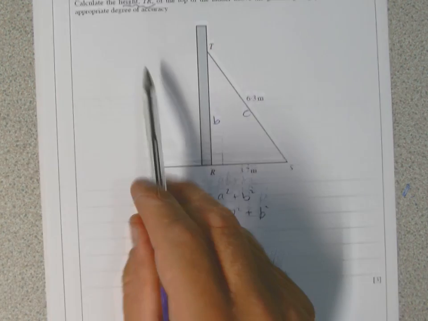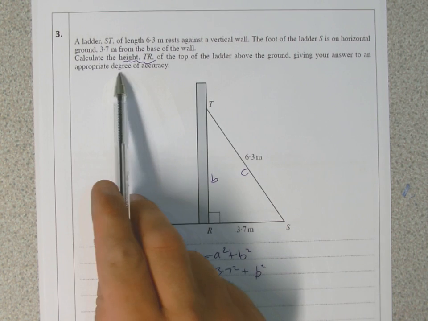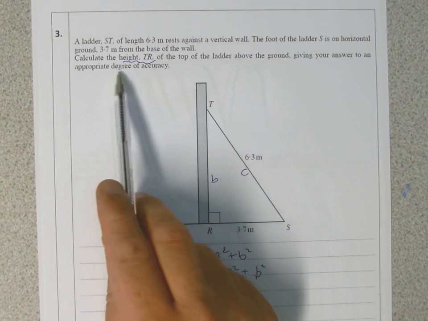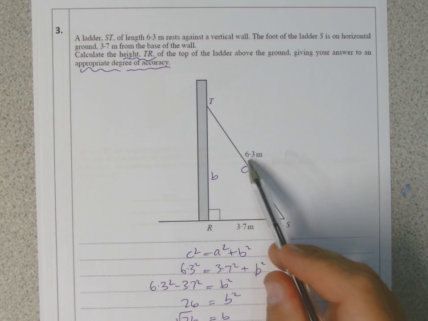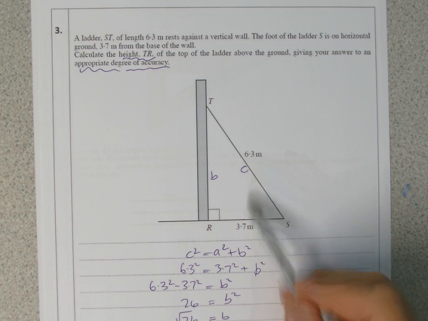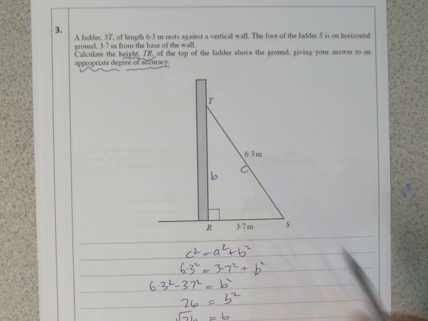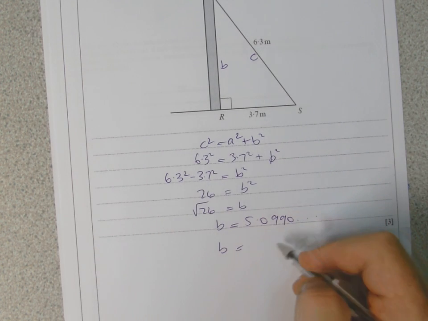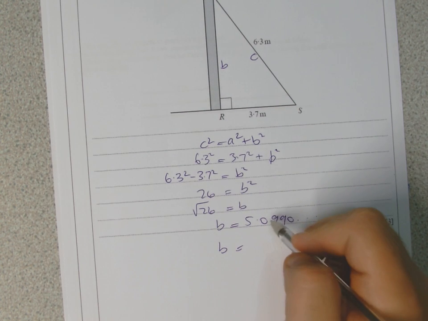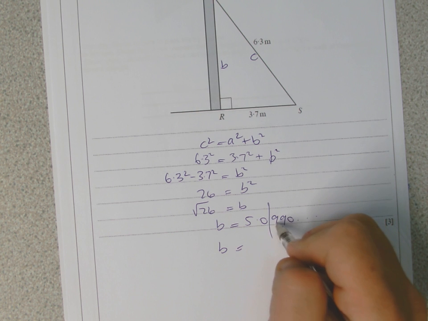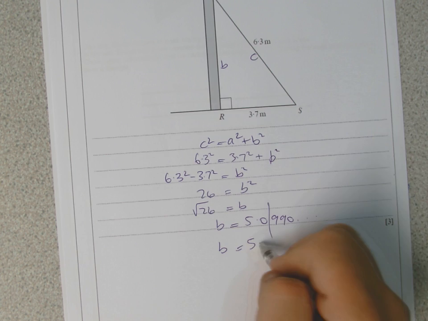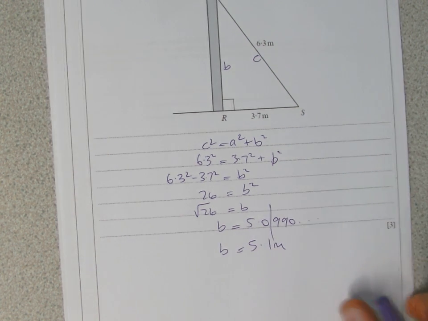If we go back to the question, in this case, you've got to be careful because it does say give your answer to an appropriate degree of accuracy. Okay. Of course, appropriate degree of accuracy is just look at what they're measuring here, 1 decimal place. So I need to write this to 1 decimal place. So I need to chop all this off. And because that's a 9, I round that up to a 1, so 5.1 meters.